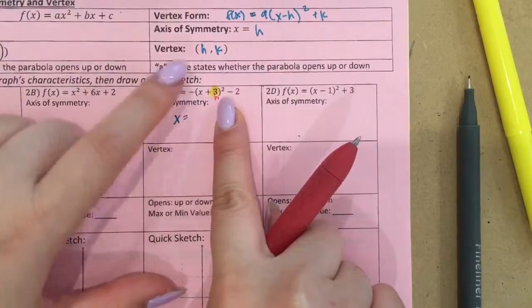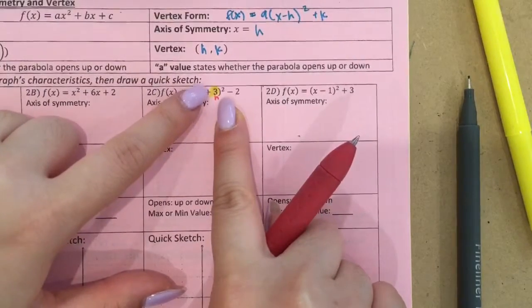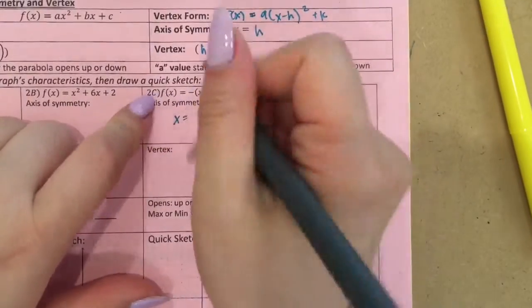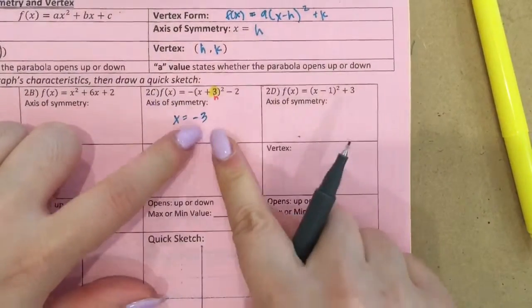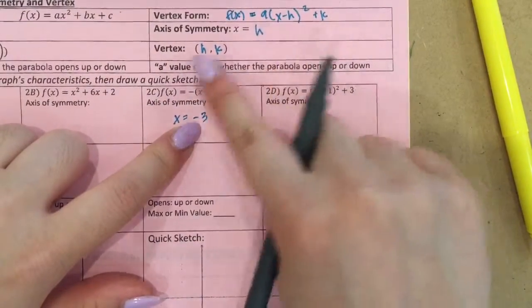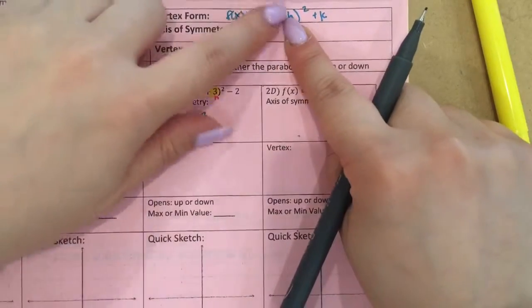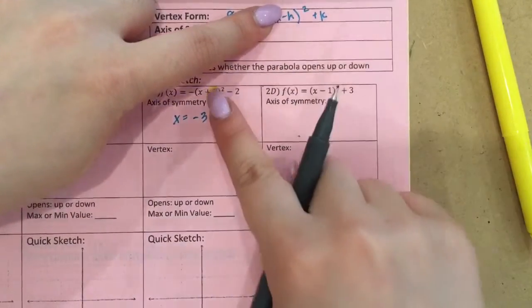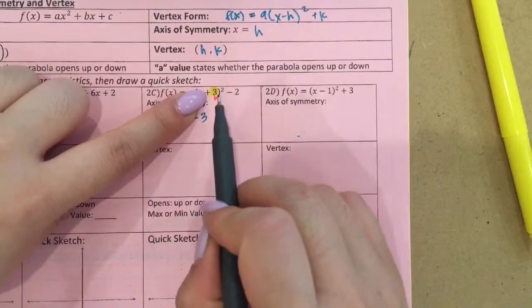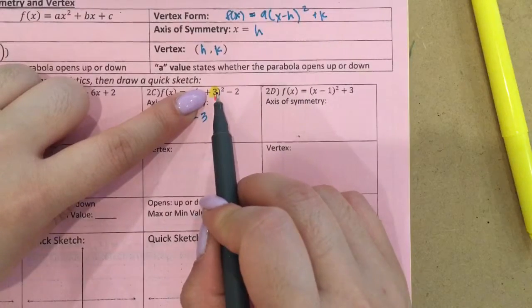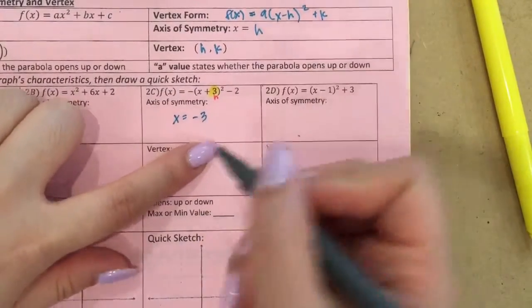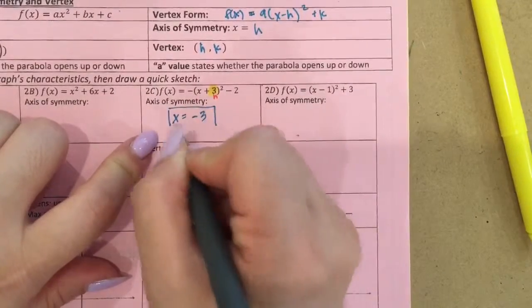Just be careful, this does not mean that my h value is positive 3. It's actually a negative 3. The reason why is because in vertex form, this is a negative. So in order for this to be a negative, that would mean that this 3 would be a negative 3, okay? All right, so this is my axis of symmetry.